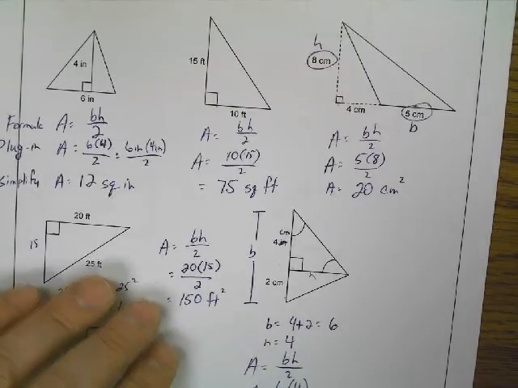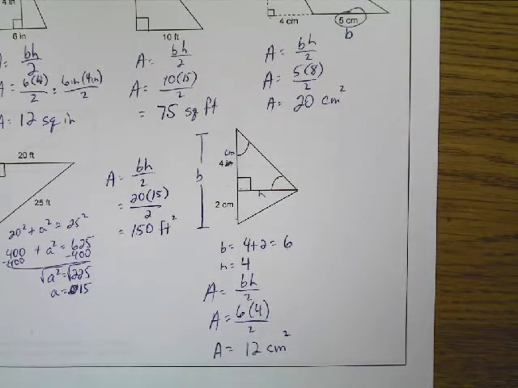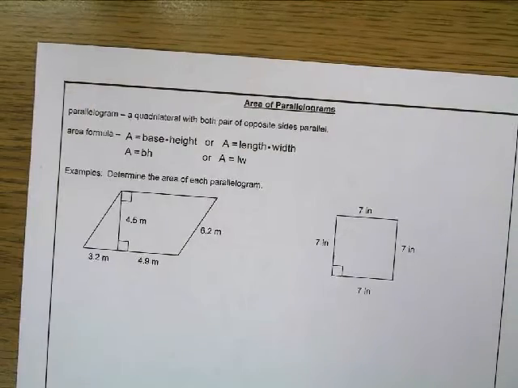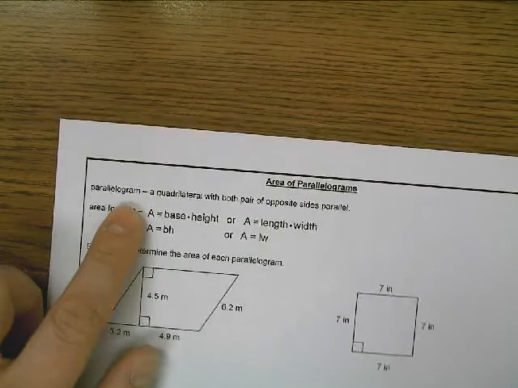Okay, if you will turn over on the back, let me make sure that's there. And as you're watching this video, feel free to pause it as you need to so you can get everything copied down. Okay, on the back, we're going to talk about rectangles, parallelograms.